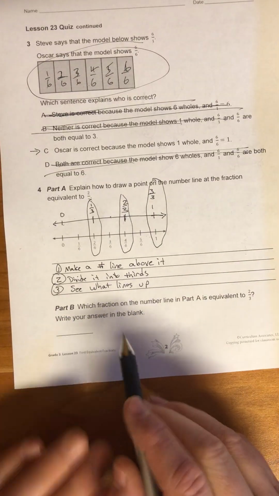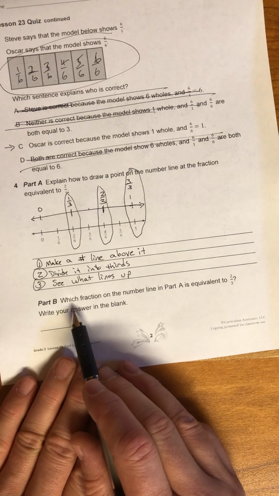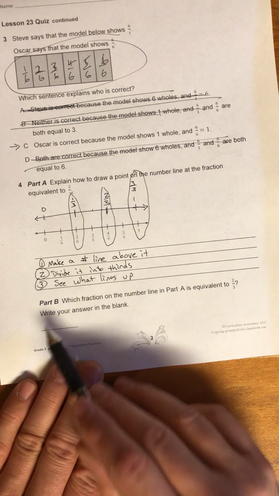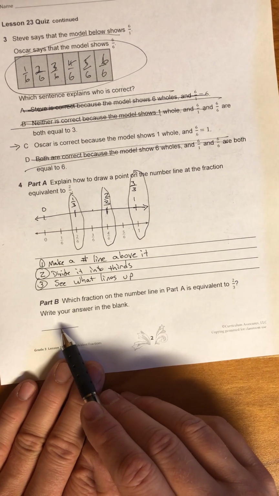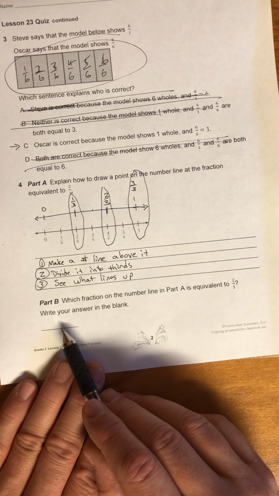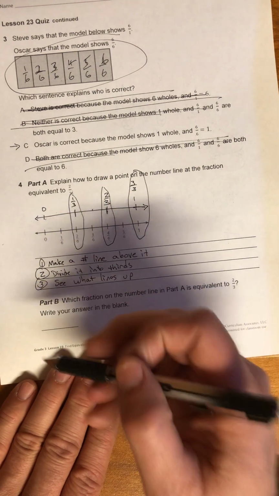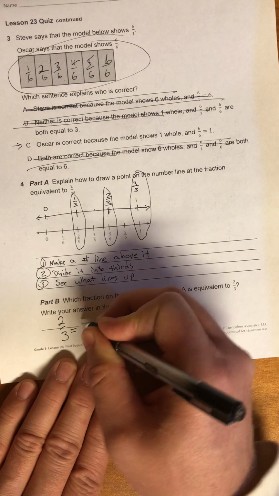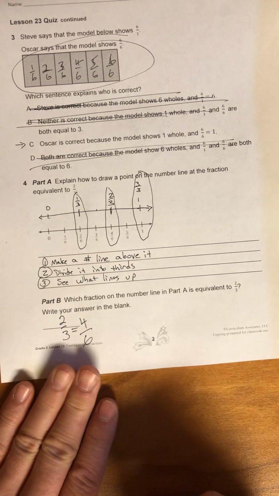So, part B, answer it. Which fraction on the number line in part A is equivalent to 2/3? Write your answer here. Well, you probably already wrote it, but what did we find out? 2/3 is equal to 4/6.